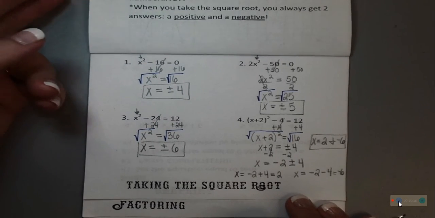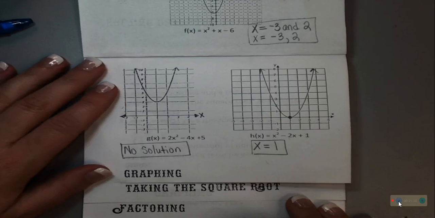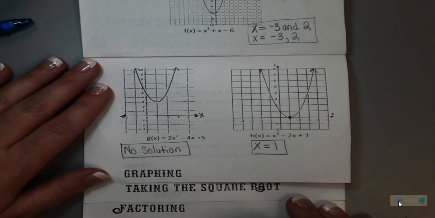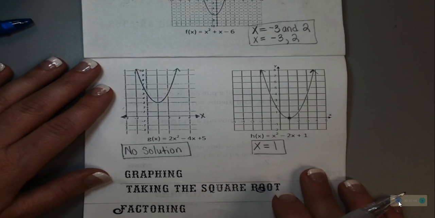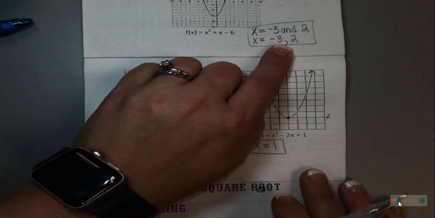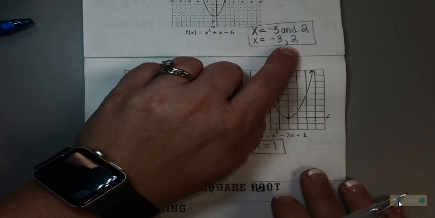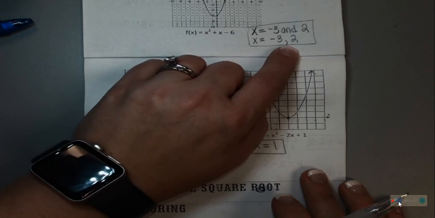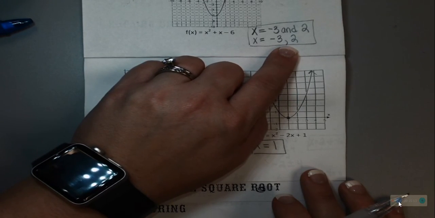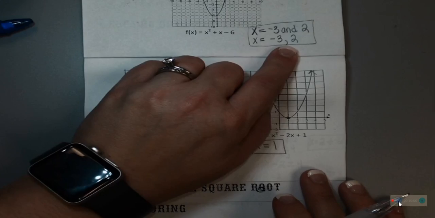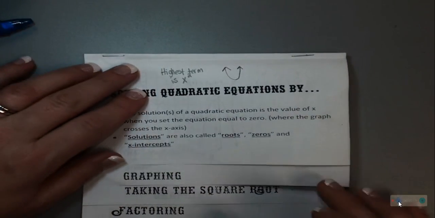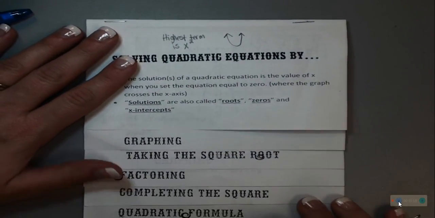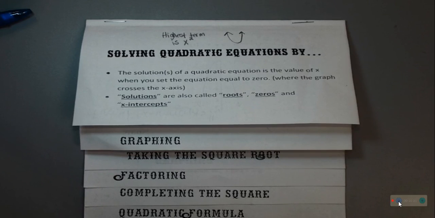Now, real quick, what if I give you a graph? How do you find the solutions? You're trying to find the x-intercepts. If you have multiple x-intercepts, you could have 1, 2, or none. Can you write this in parentheses? No. Why? Because it's not a point, it's two separate points. Okay? So tomorrow, we're going to keep working with these other ones.